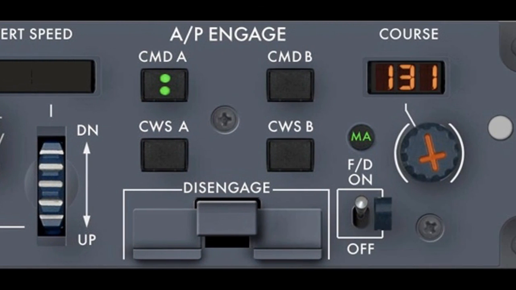The final section of the mode control panel is the Autopilot Engagement section. This aircraft has two autopilots, A and B systems. Autopilot A takes data from the captain's systems, whereas Autopilot B takes data from the first officer's systems.